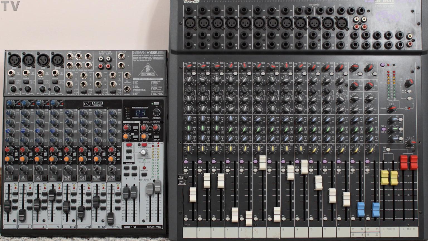The grouped channels on the Behringer audio board are channels 5 through 12. On the Soundcraft audio board, it is channels 13 through 20. Those grouped channels are handy if you're connecting a tape deck or a CD player. Otherwise, I'd prefer to have dedicated channels.